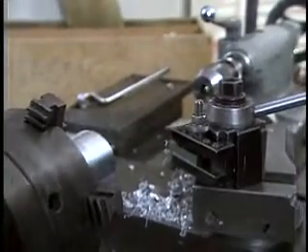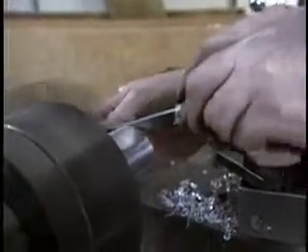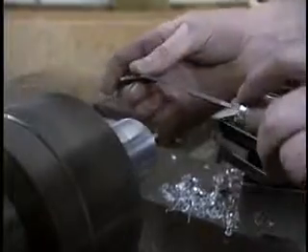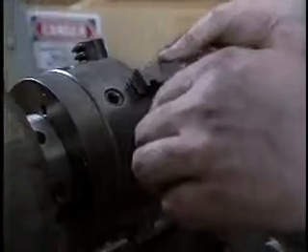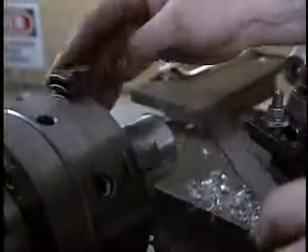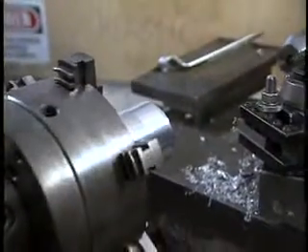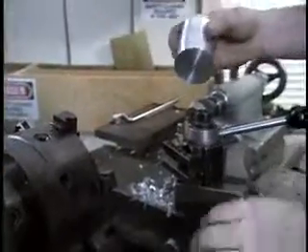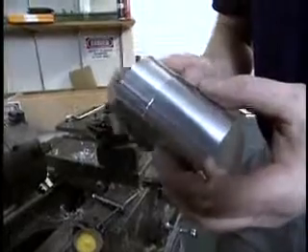Alternatively, you can use a file to break that edge. When using a file, you should be very careful, especially with short parts, that you don't bump the file into the jaws of the chuck. Now have this part turned down to a desired diameter.